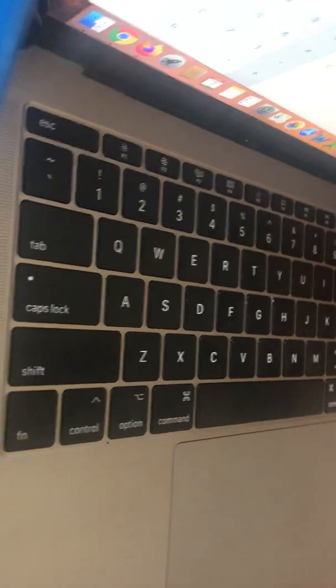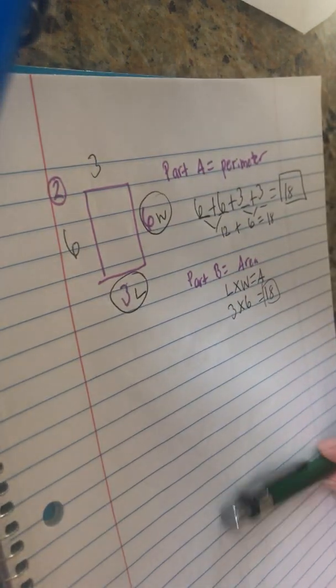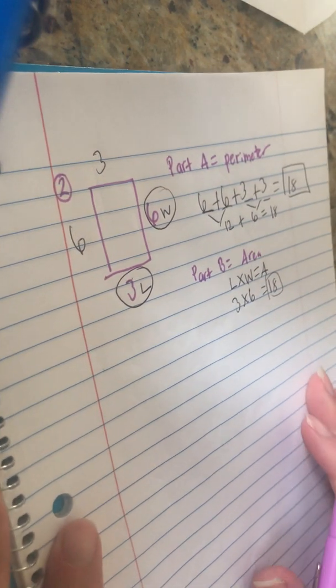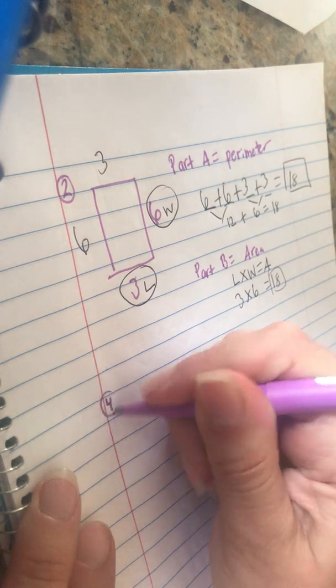And for this problem, I'm going to model for you how I would draw it. Okay, let's see. What would be a good angle? I'm going to move my laptop right over here. Okay, so problem number 4.